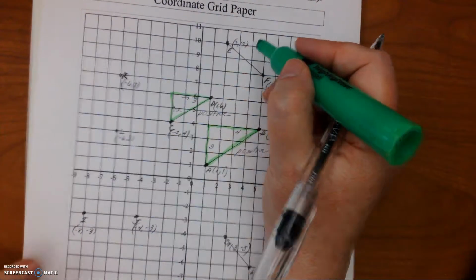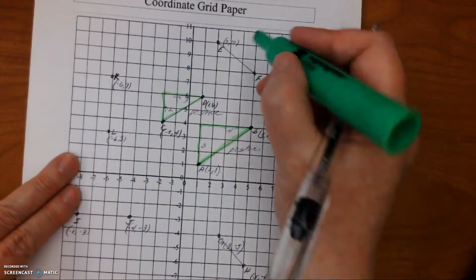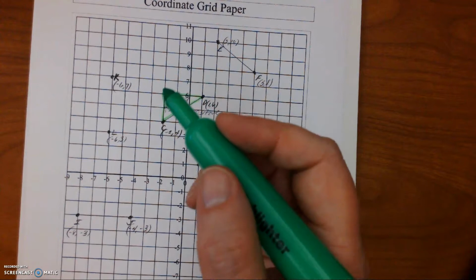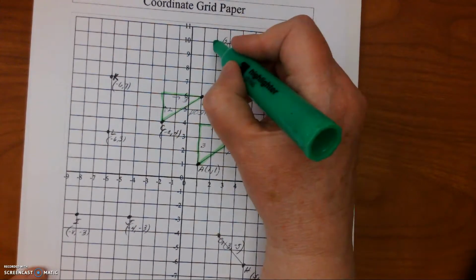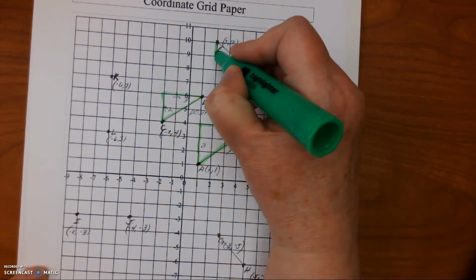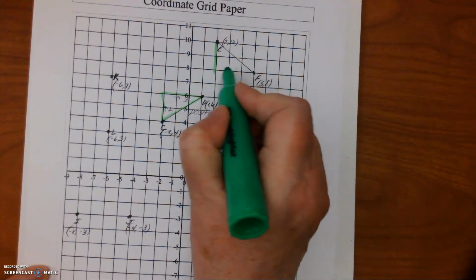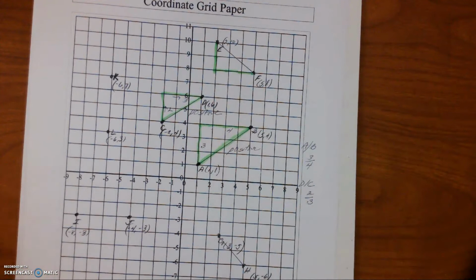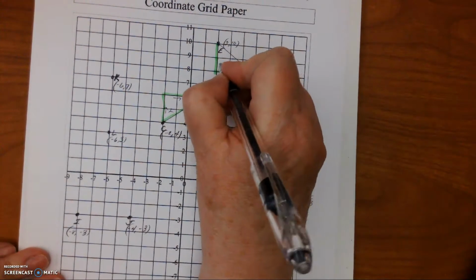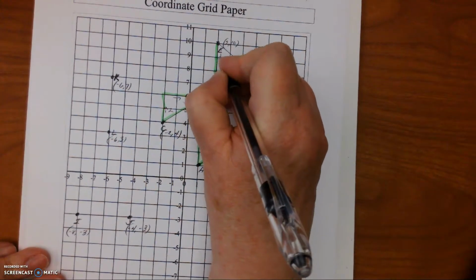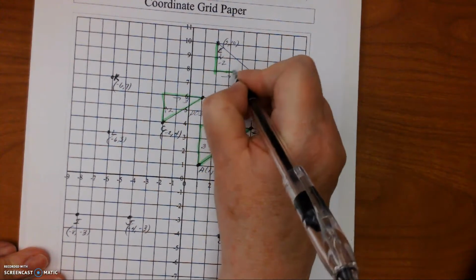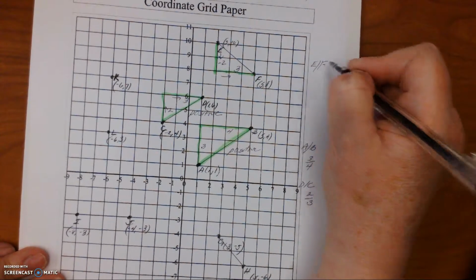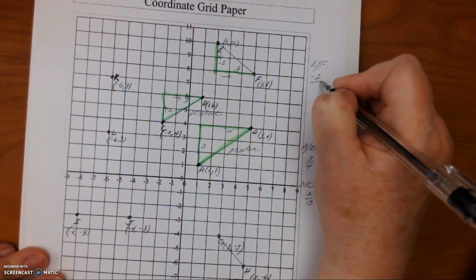Now, when we go up to the EF, we're going to be going down 1, 2. And then we're going to go to the right 1, 2, 3. So since we're going down, it's negative 2. And we're still going to the right, so that's a positive 3. So the slope for EF is negative 2 over 3.